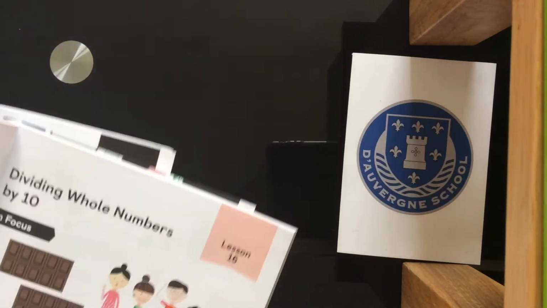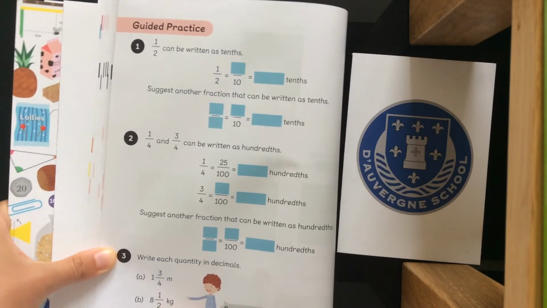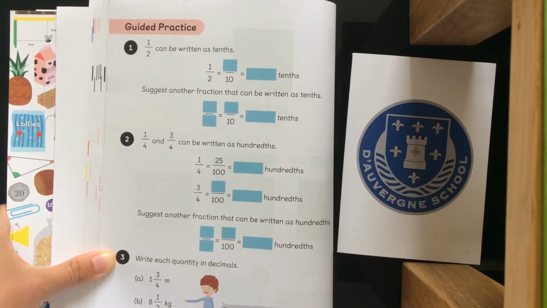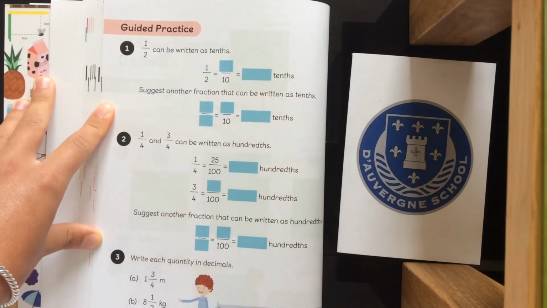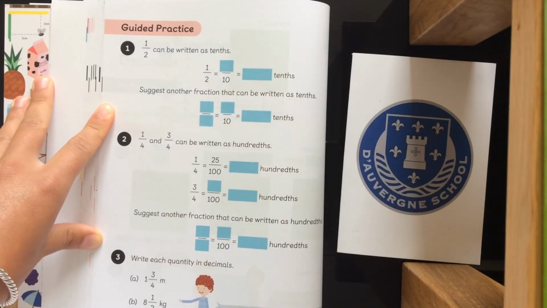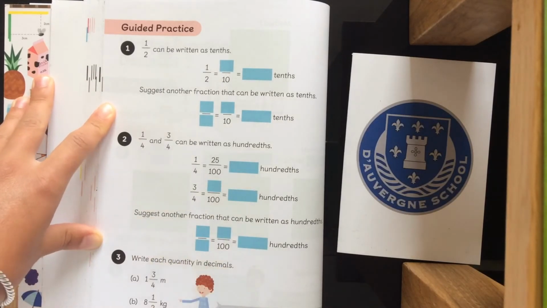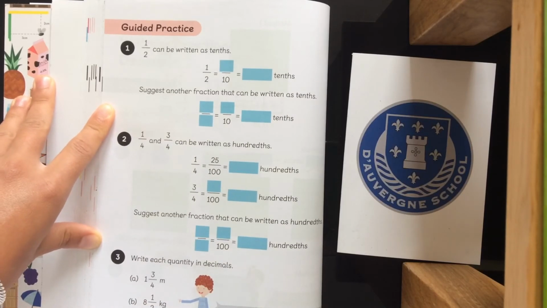Right, time for some guided practice. Let's have a little read through. So we have number 1. 1/2 can be written as tenths. So 1/2 equals how many tenths, and then write it as a decimal. Suggest another fraction that can be written as tenths. Number 2, 1/4 and 3/4 can be written as hundredths.